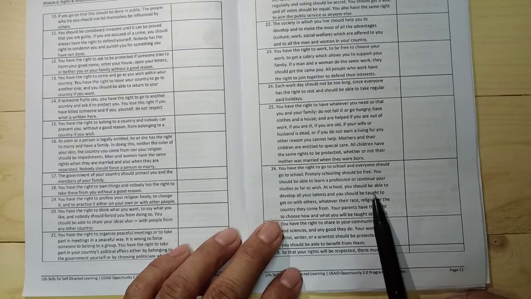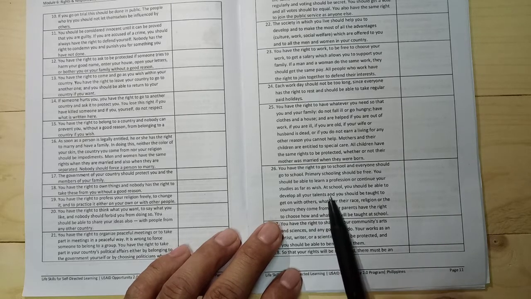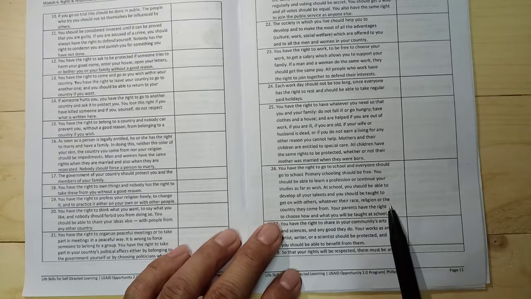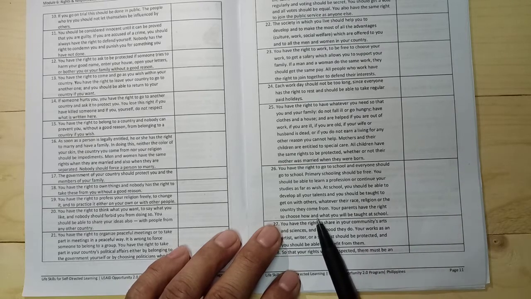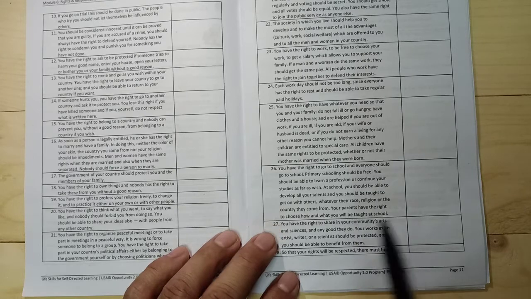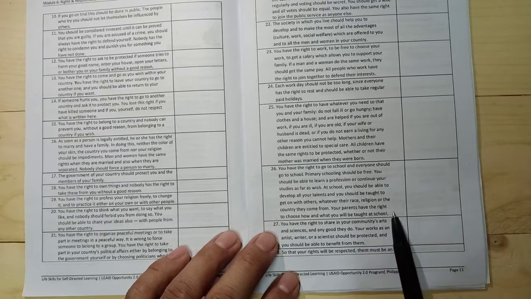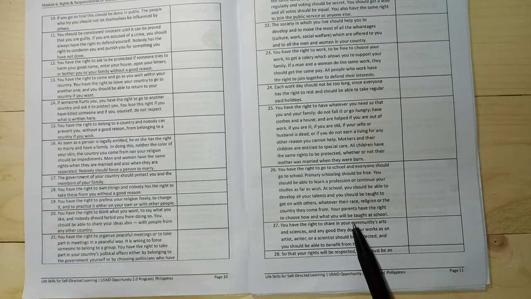Sa eskwelahan, dapat matutunan natin ang iba't ibang mga talento, dapat maturuan tayo kung paano makitungo kahit anong religion o lahi ang pinagmulan o kahit taga-ibang bansa pa ang mga nag-aaral dito. So your parents have the right to choose. Ang ating mga magulang ay may karapatang mamili kung ano at papaano tayo matuturuan sa ating mga eskwelahan.